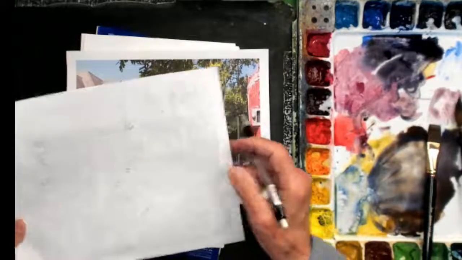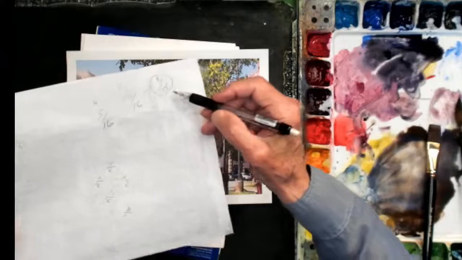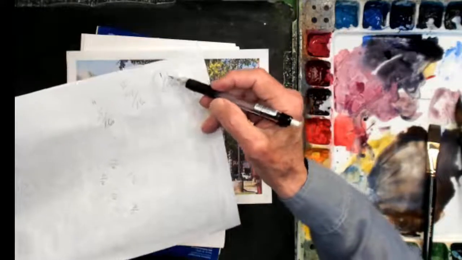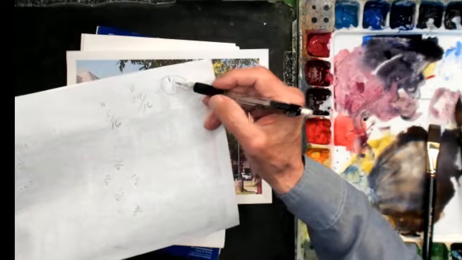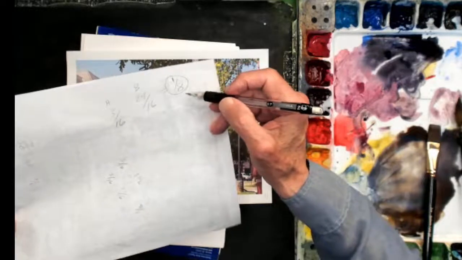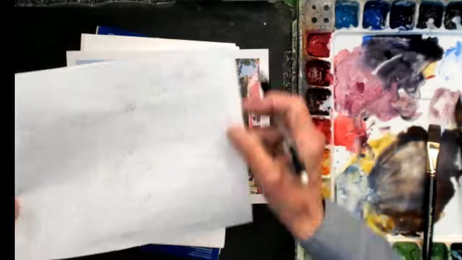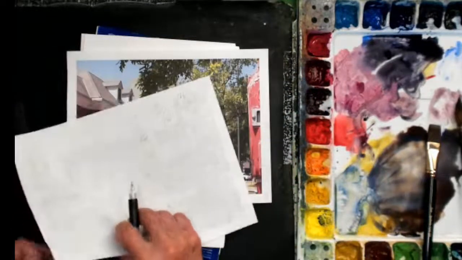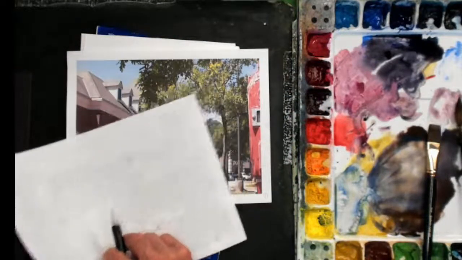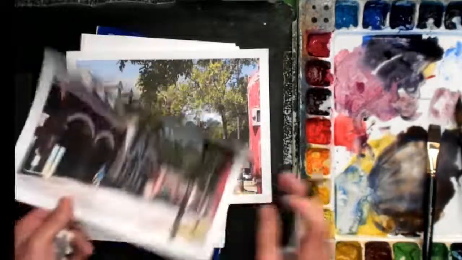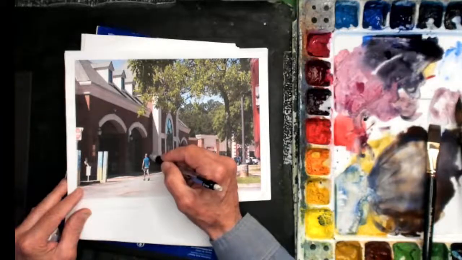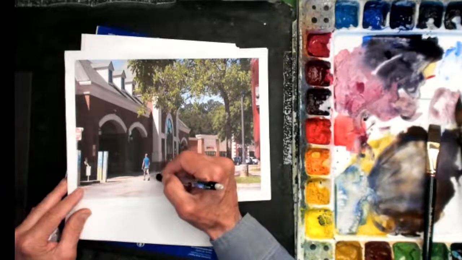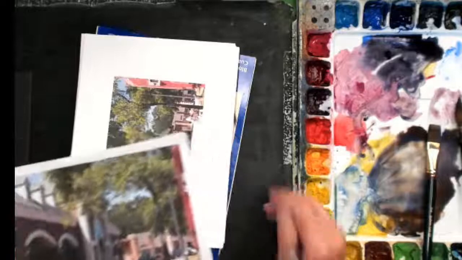So that's a general measurement for when you do a figure in a scene. You use 8 head heights for the size of the person or the size of the figure. That's a general rule, and I've read a lot of books about it. I've seen a lot of videos on it, and that's the general rule that the head is 1/8 of the body size. So 8 head heights for the length of the body.